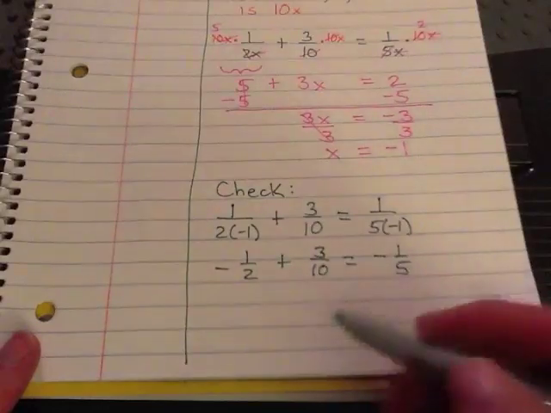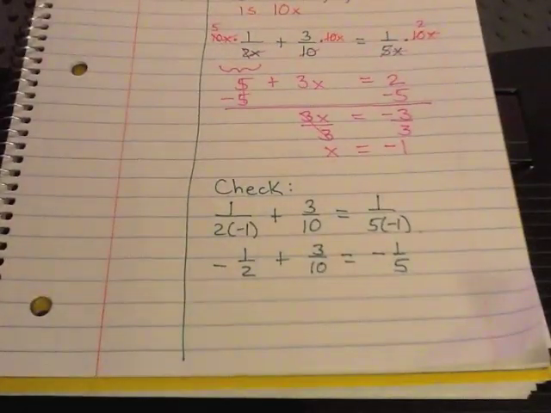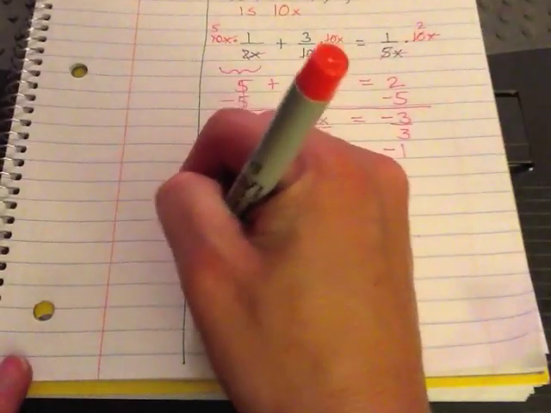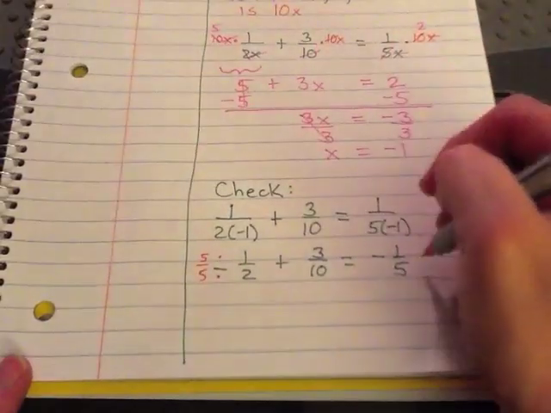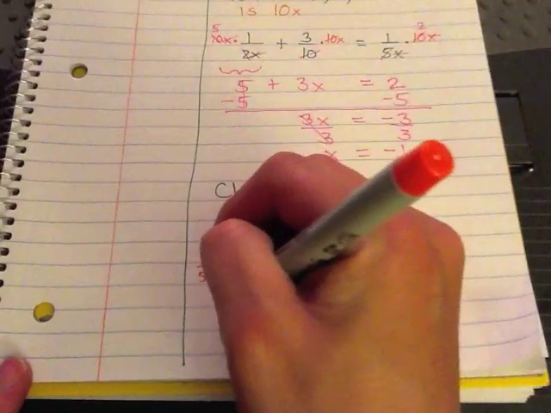And then if you wanted to, you could just go ahead and find a common denominator here because it's pretty easy. Your common denominator is 10. So you would multiply this fraction by 5 over 5, and you would multiply this fraction by 2 over 2 to get to 10. You'd have a negative still.